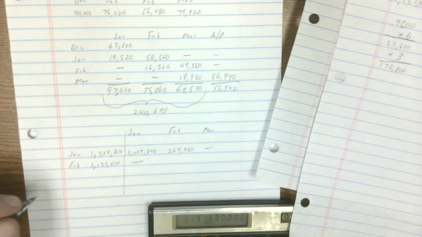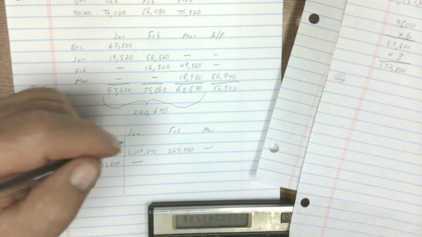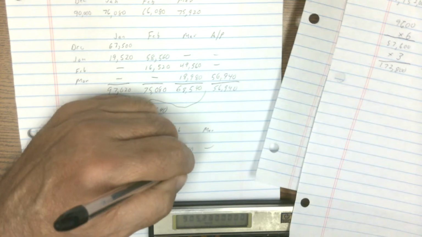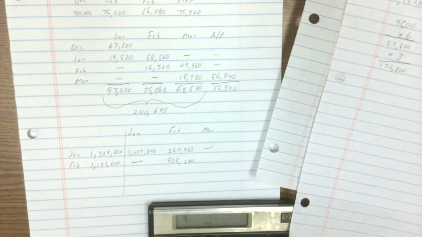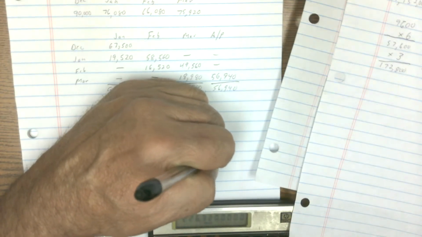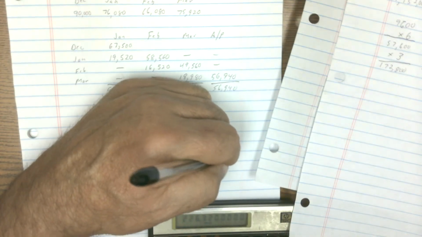We won't pay any of that in January. We'll pay 80% in February, which is 905,280, and 20% in March is 226,320.